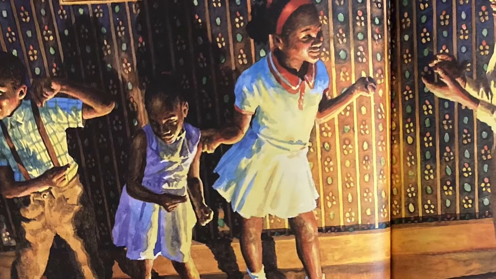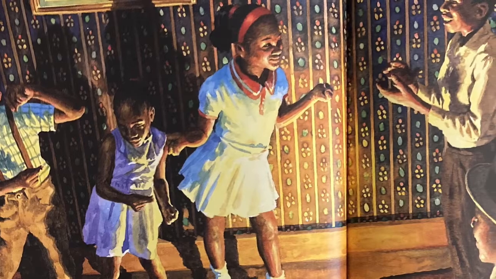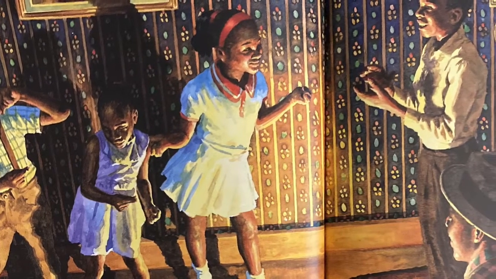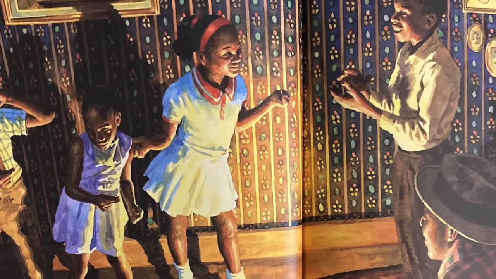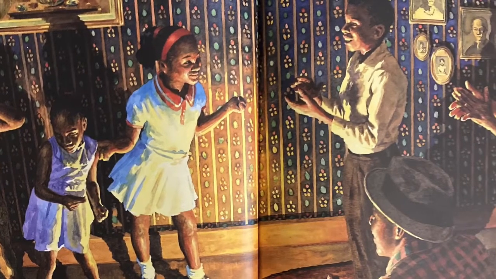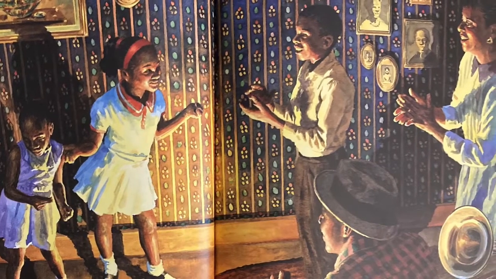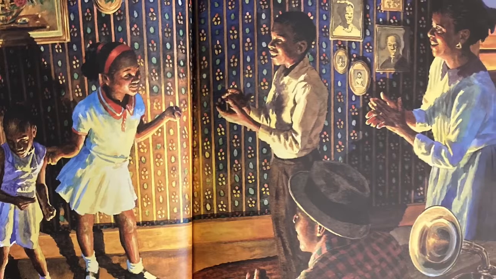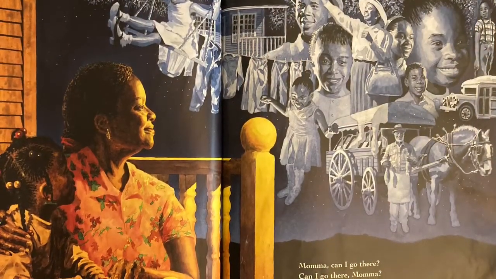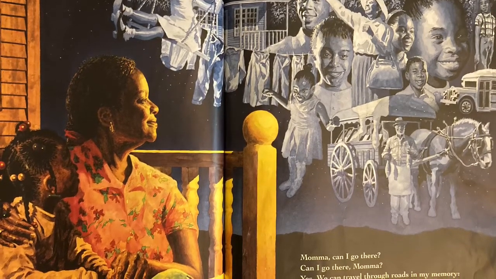Where we children played 1, 2, 3 red light, while the adults listened to ball games on the radio, the Washington Senators and the Baltimore Orioles. Where Daddy played his old Duke Ellington and Count Basie records, and we danced in the shadows, switching our hips, popping our fingers, and pretending to be adults. "Mama, can I go there? Can I go there, Mama?"